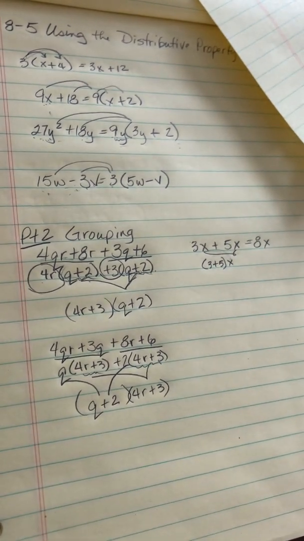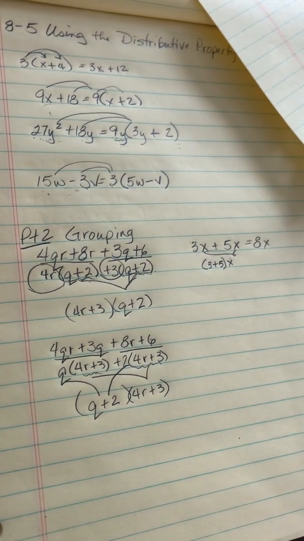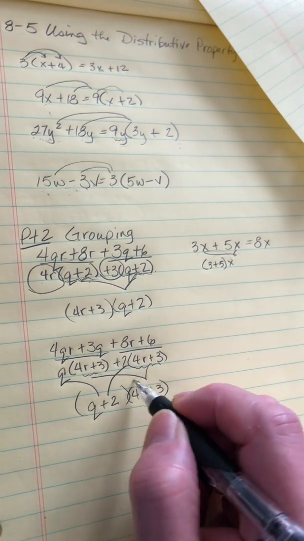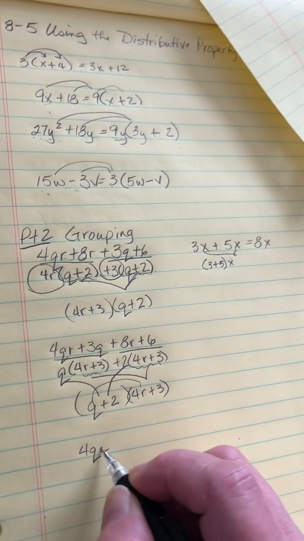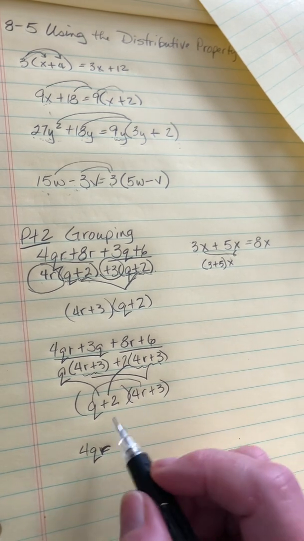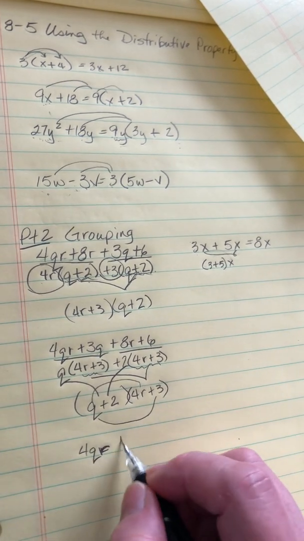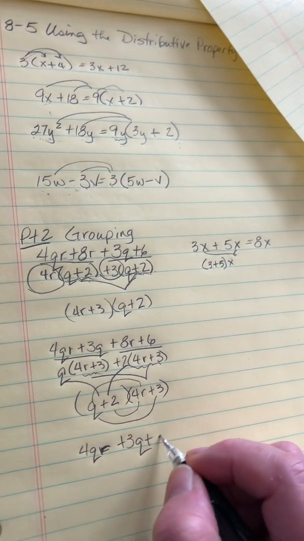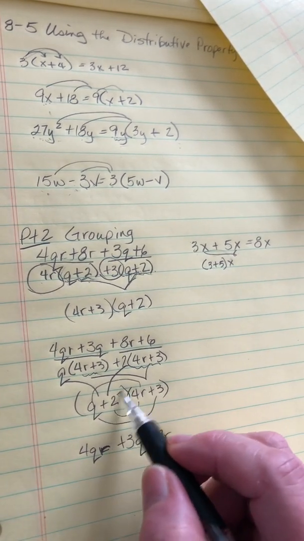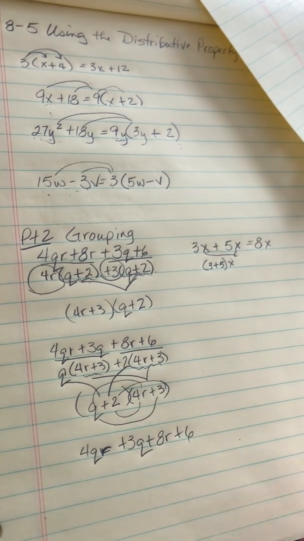Okay? Now, the nice thing about these is I can check with FOIL. Look, 4r times q is 4qr. Q times 3 is plus 3q. 2 times 4r is plus 8r. 2 times 3 is 6.